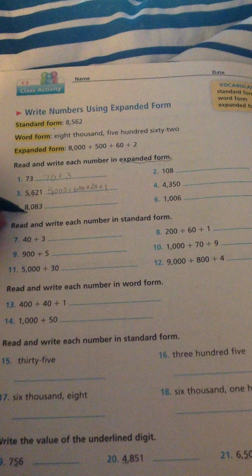On number 11, I have 5,000 plus 30. I start with my first number, which is a 5. Notice how I have nothing in the hundreds. I have no hundreds here, so that therefore becomes a 0. I have a 3 in my tens place. And again, I have nothing over here after it in my ones place, so it becomes a 0. So after I've pulled apart the number like I have here, I'm putting it back together. Go ahead and pause so that you can complete numbers 8, 10, and 12 on your own.